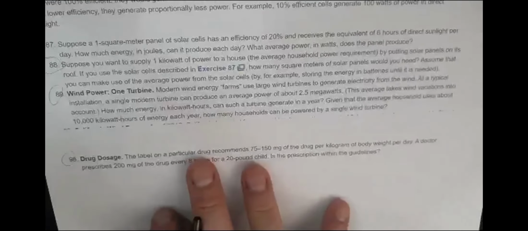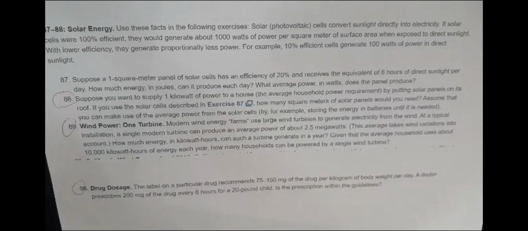Okay, use the following facts. Exercises: solar photovoltaic cells convert sunlight directly into electricity. If solar cells were 100% efficient, they would generate 1,000 watts of power per square meter of surface area when exposed to direct sunlight. With lower efficiency, they generate proportionally lower power. For example, 10% efficient cells generate 100 watts of power in direct sunlight.